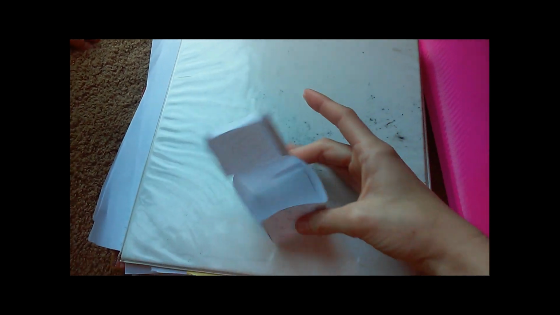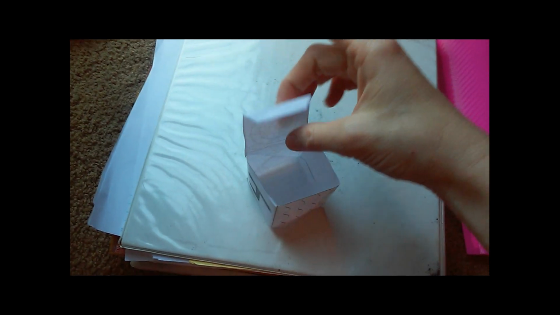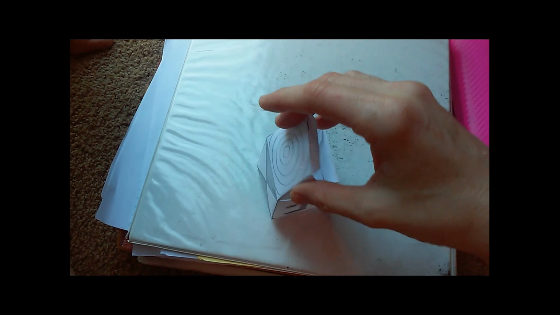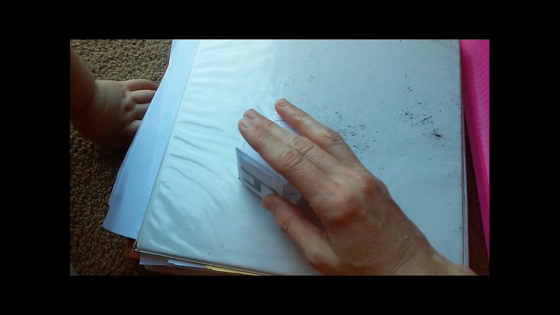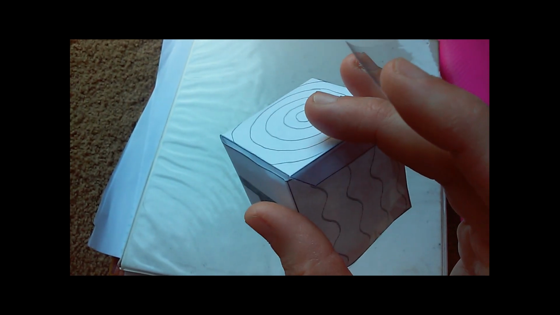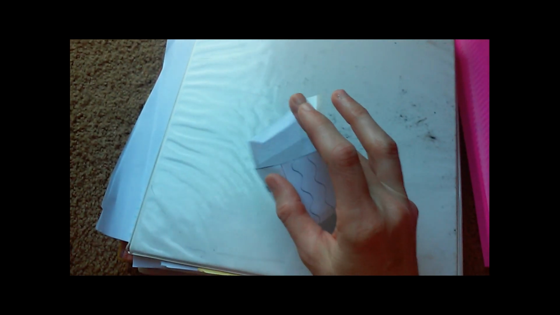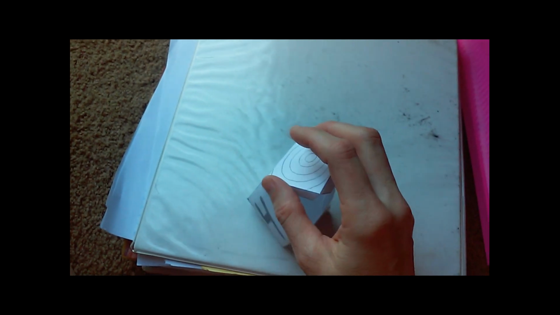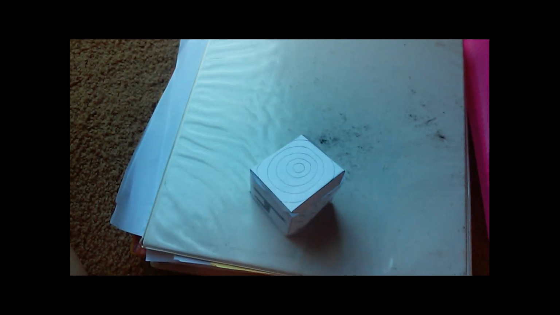Okay, so now I've taped all of those sides in, so now we just have one top open, okay? And so we're going to fold this in and do the same thing. Okay, we're going to tuck those in just like that. Make sure they're on the inside of the box. See, that one was on the outside. We're going to tuck it in and tape that up.